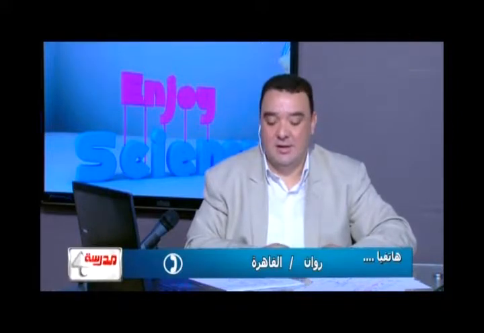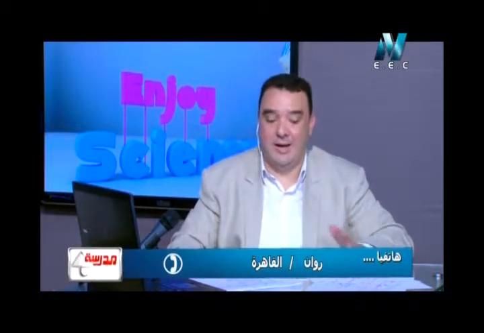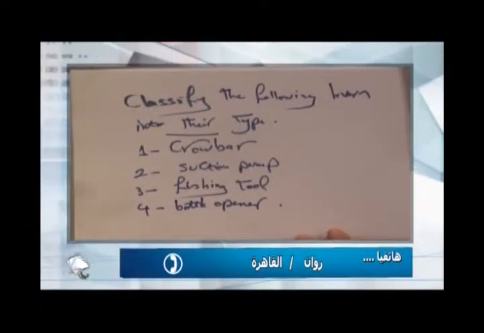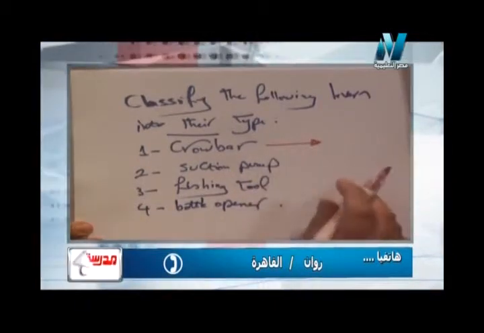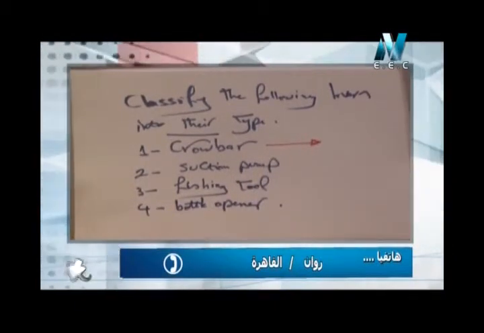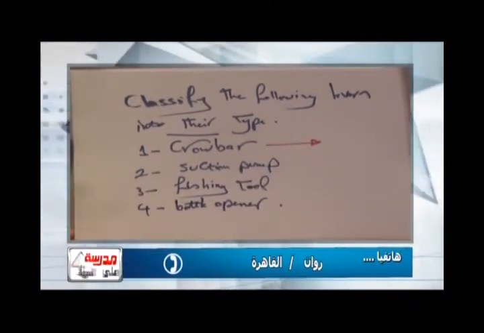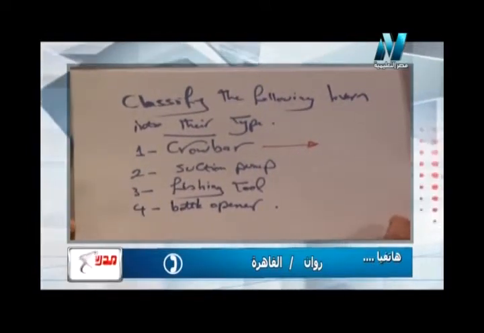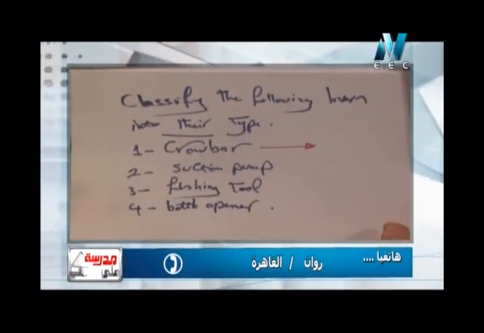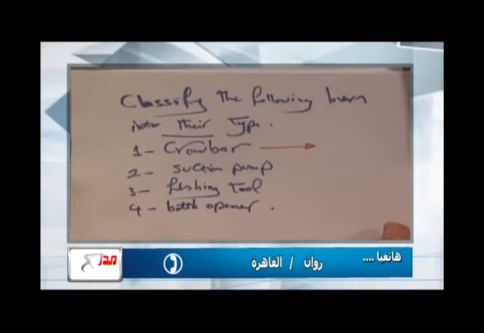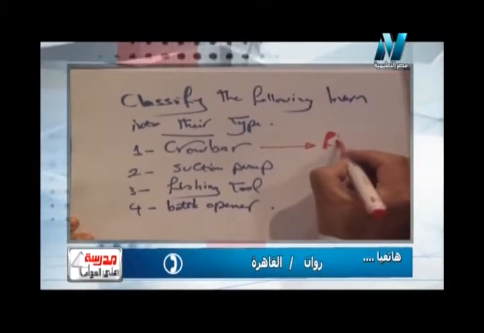So the question says classify the following levers to their type. I have 4 levers, which are crowbar, suction pump, fishing tool, and at last bottle opener. Can you classify them, Rawan? What is the type of crowbar? Is it first, second or third class lever? Crowbar, العتلة. It's the first type we have studied, Rawan. I help you. Yeah, it will be the first class lever.